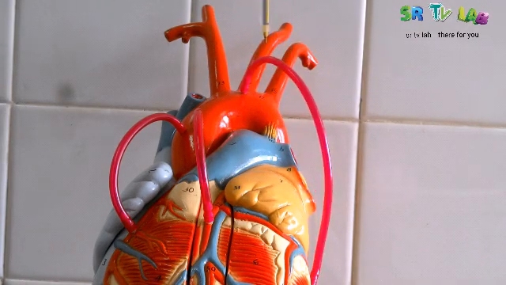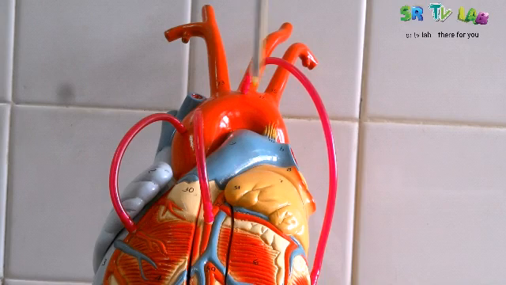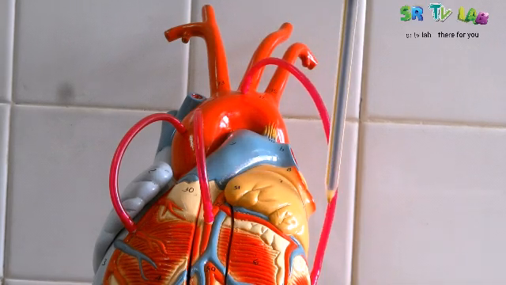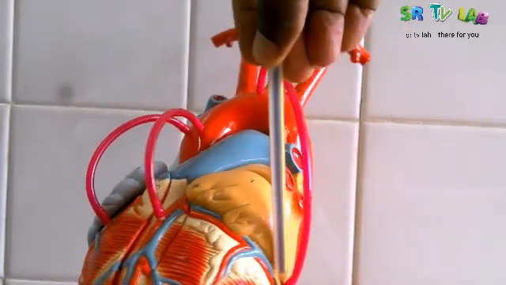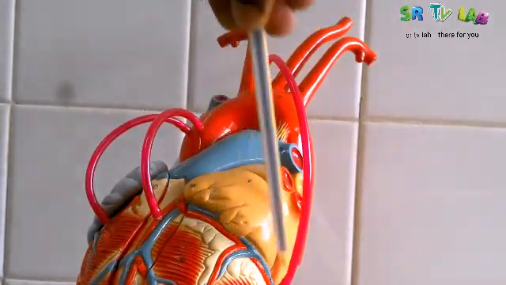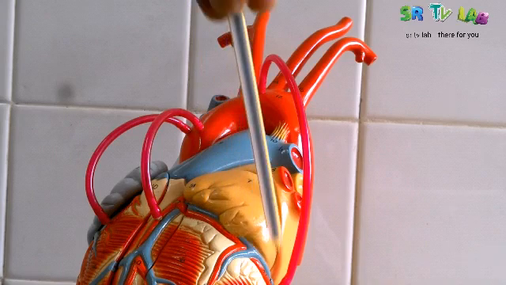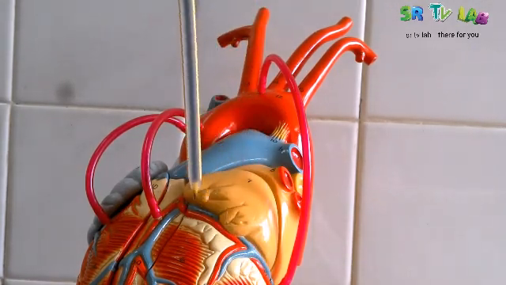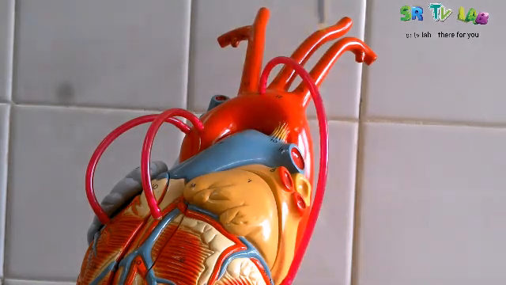So here there is another branch coming from the arc. This is the branch for the circumflex artery. It's also part of the coronary circulation. So you have seen these branches.